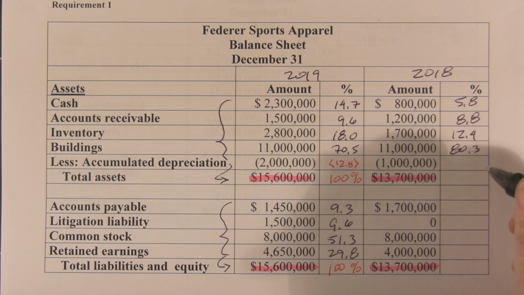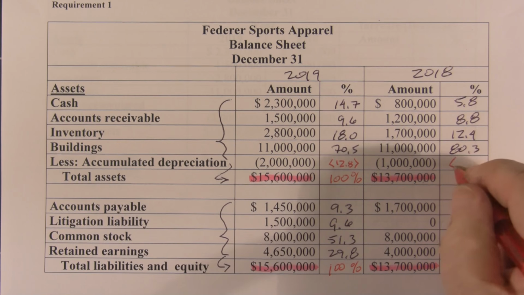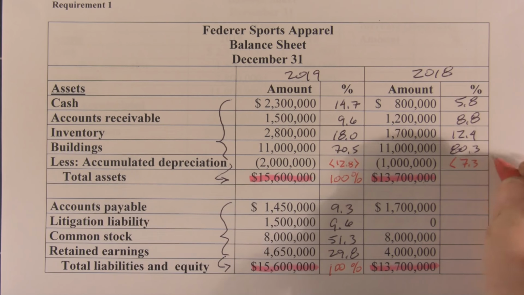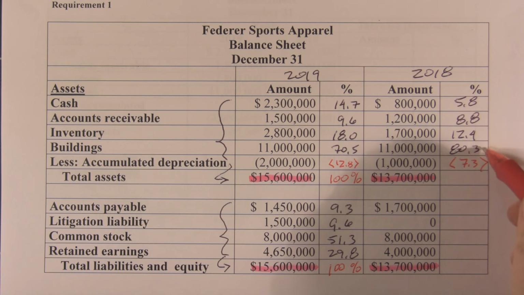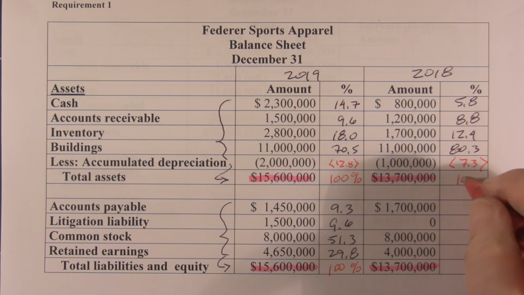Our cumulative depreciation, 1 million divided by 13.7 is negative 7.3. If you add all of these and subtract that, you'll come up to 13.7 million.